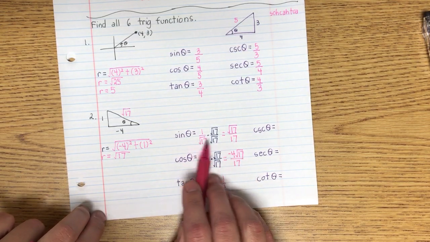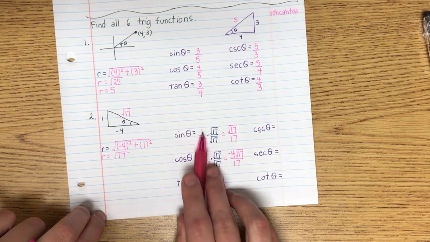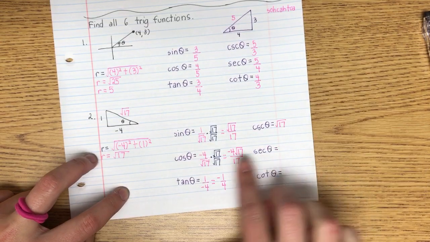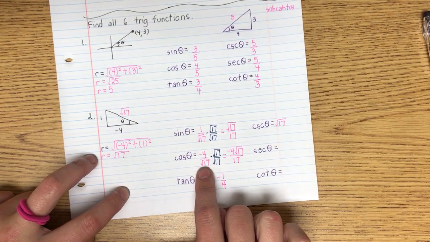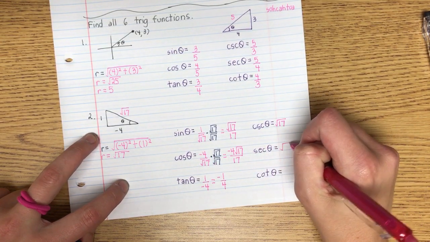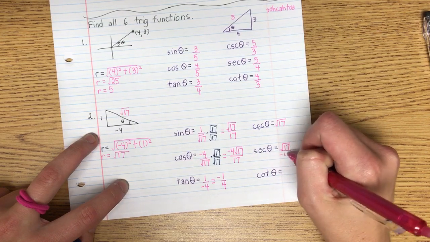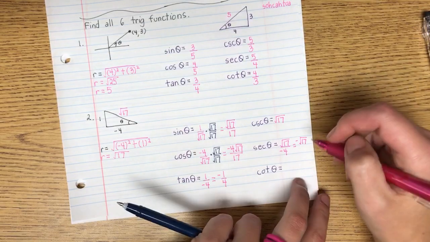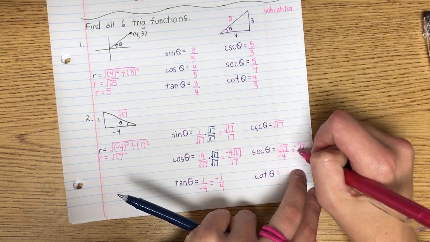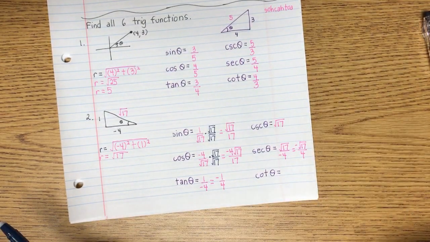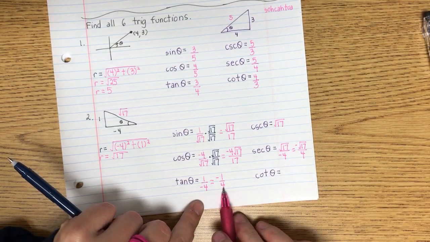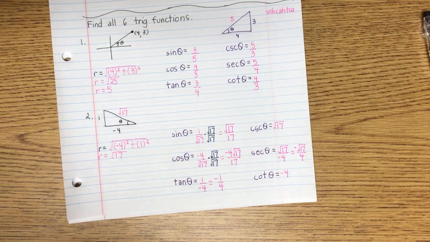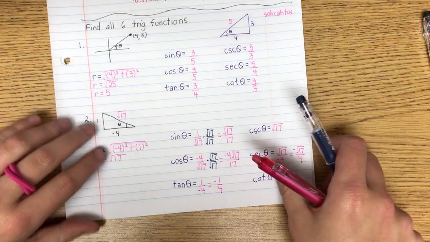Let's take our original before we rationalized. Reciprocate this original, and we just get square root of 17. Reciprocate this, and you'd get square root of 17 over -4. And again, I want that negative on top, so negative square root of 17 over 4. Then here, reciprocate this, and you would just get -4. So we're done with example 2.